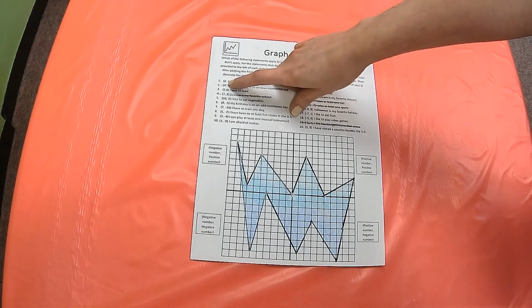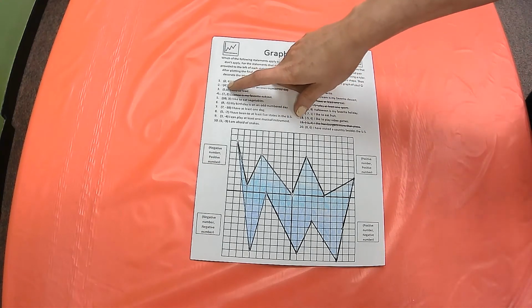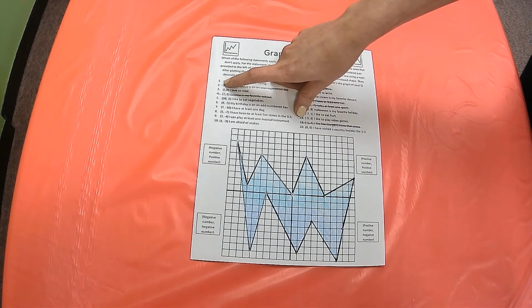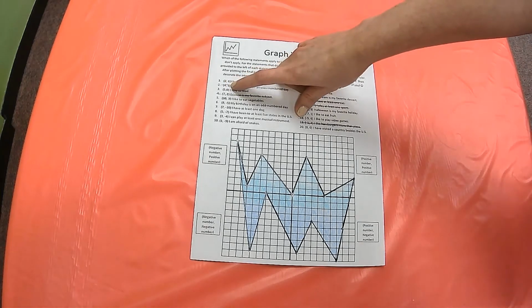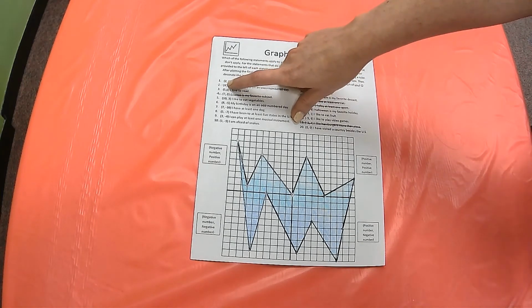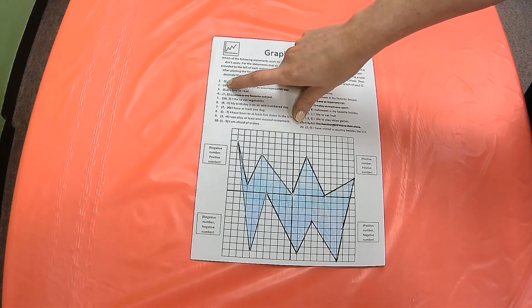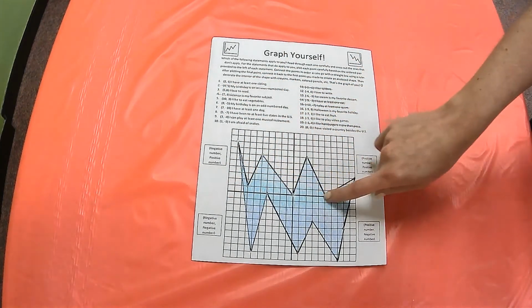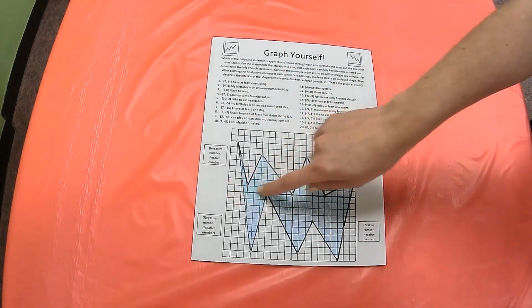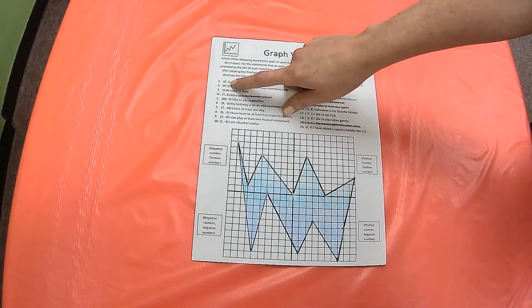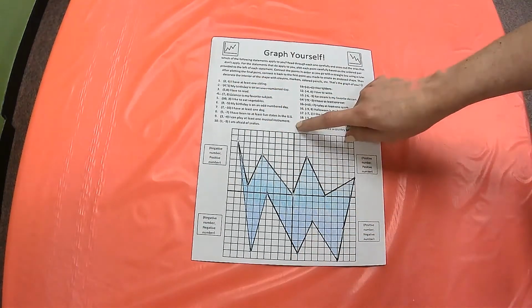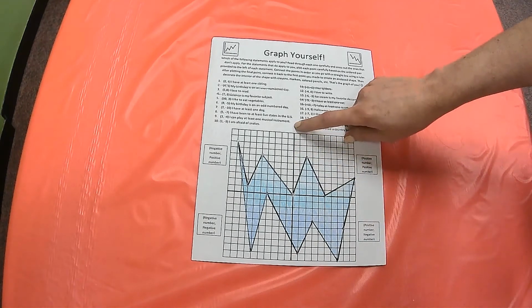So if you remember from our definition slides, an ordered pair is in the form of x, y. And that means that the first number we're going to find on the x-axis, which is horizontal, and the second number we're going to find on the y-axis, which is vertical.